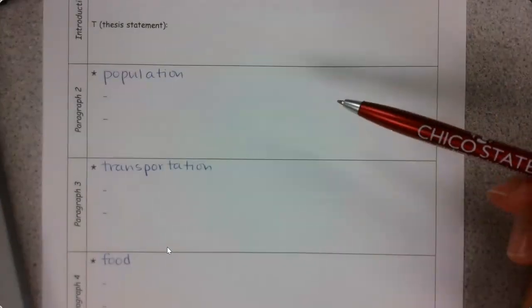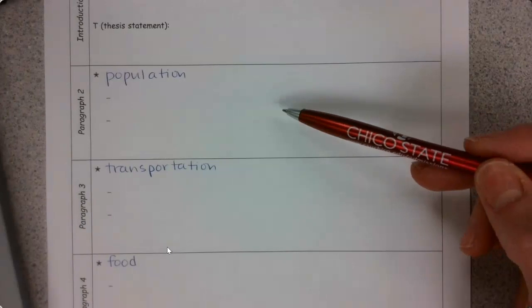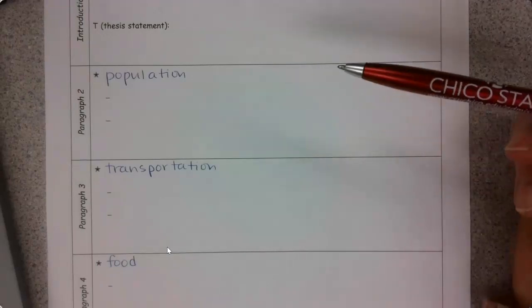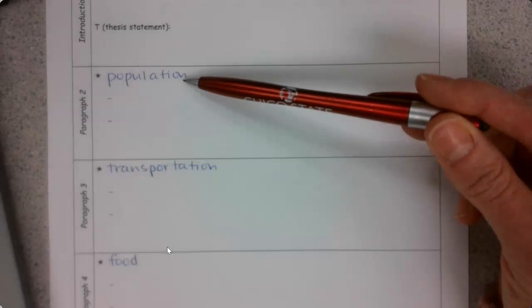Well, we're going to be describing climate in the introduction, and then the rest of our essay will be explaining how climate affects these 3 things that the prompt asks you to do. So go ahead and pause the video and fill out the STAR, the topic for each of your 3 paragraphs. The first one should be population, second one transportation, third one food. When you're done, go ahead and resume the video.